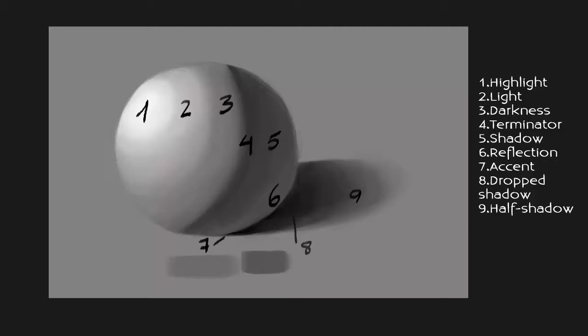Number 4 is called the Terminator. The Terminator is a darker area of light because it's the area with the least amount of reflection from the surface. Number 5 is the shading. This covers all the shaded area up to the Terminator. Number 6 is the reflection. In this area, the light bounces off the surface and generates a small area of light.